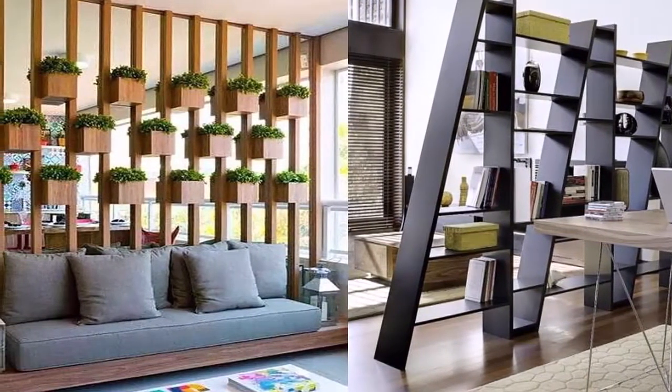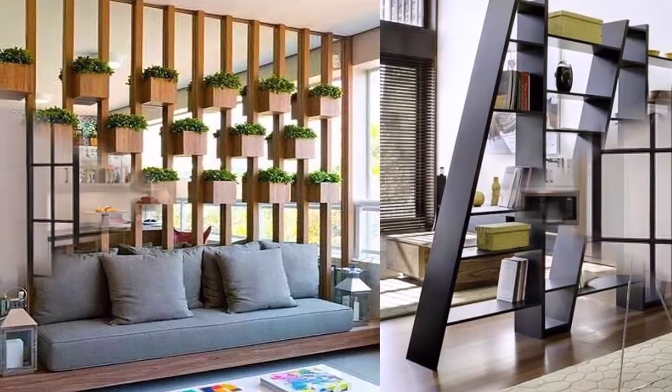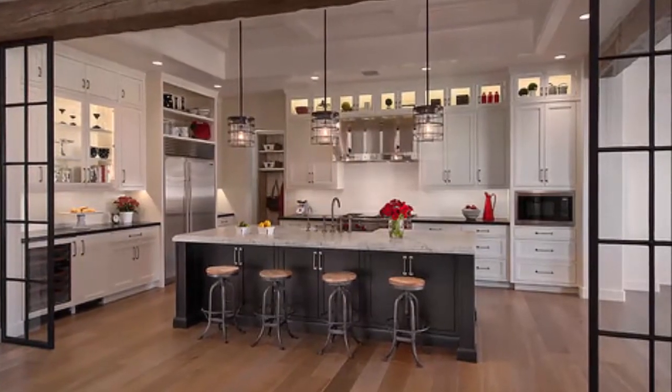If you are searching for room divider ideas, then you are at the right place.